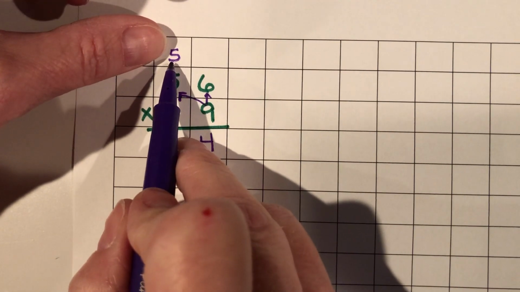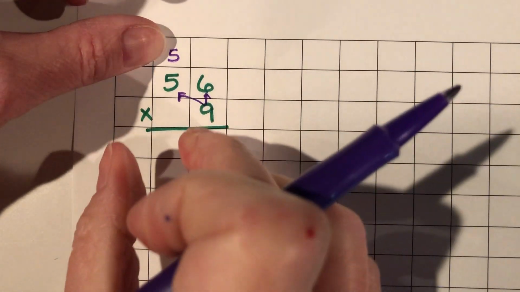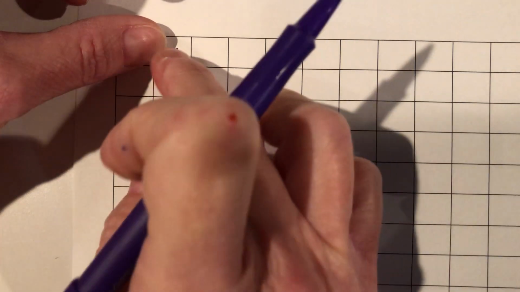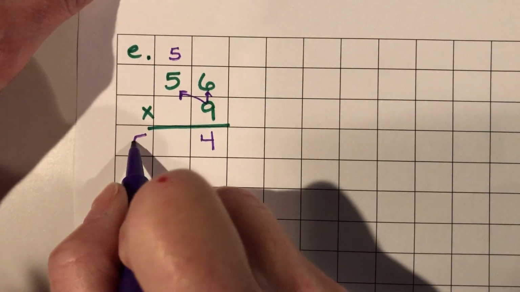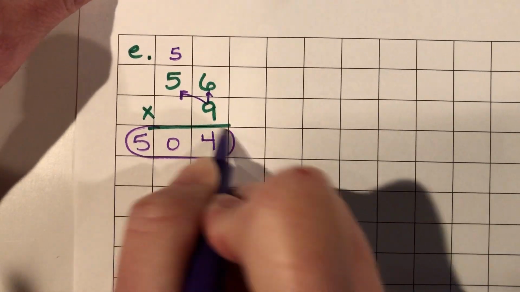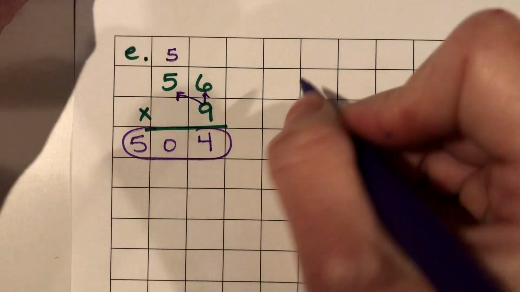And then what do we do with this 5 we carried over? Well, this is like putting both of our areas together. We add that 5 in. So 9 times 5 is 45, and 45 plus 5 is 50. So you should have 504. All right, write letter F.